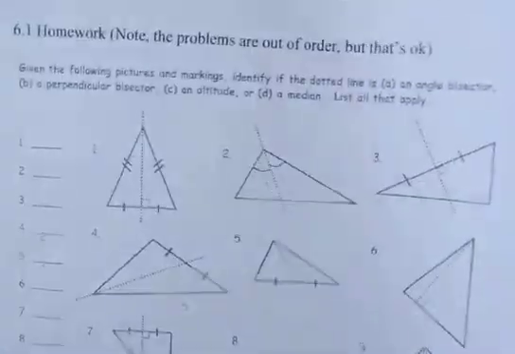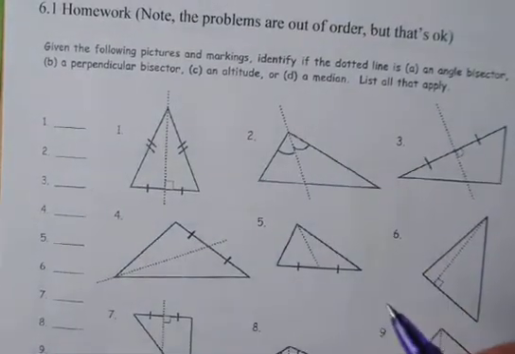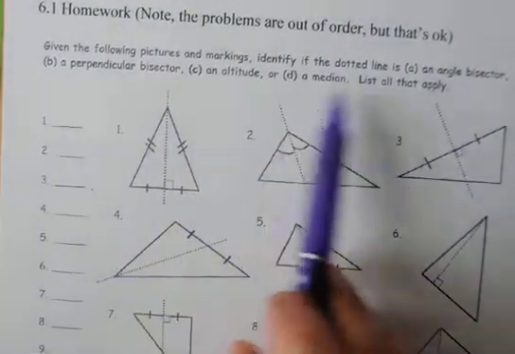Alright, this is the homework to go along with 6.1. We'll go through, I don't know, we'll see however many we get through.